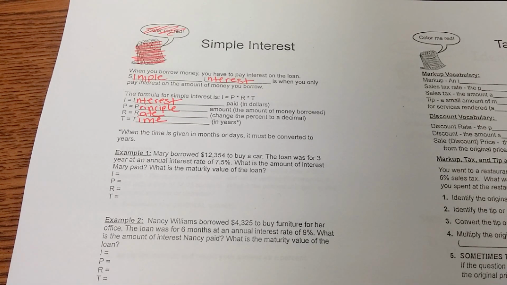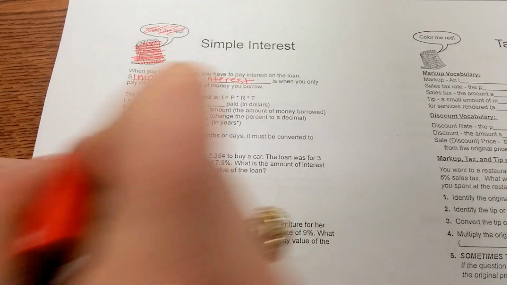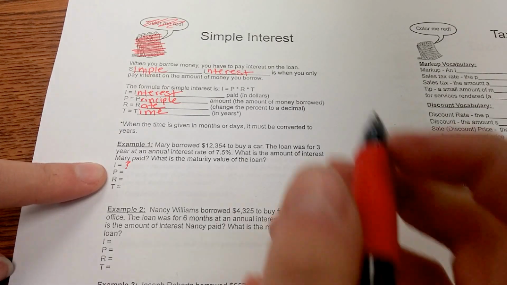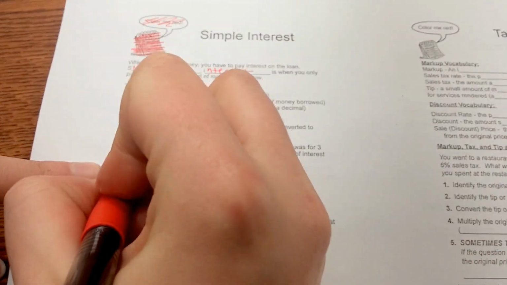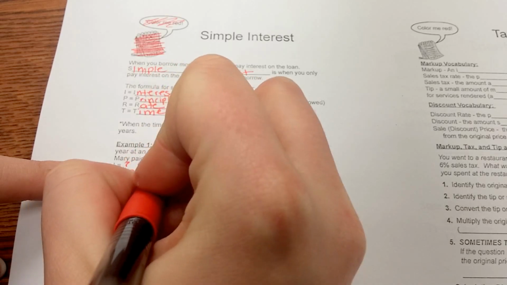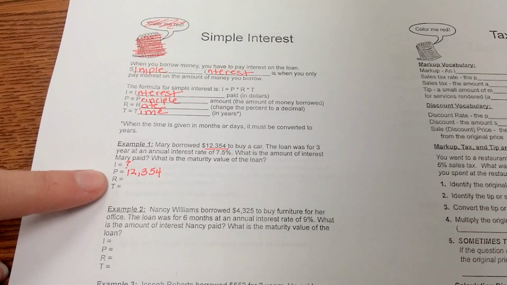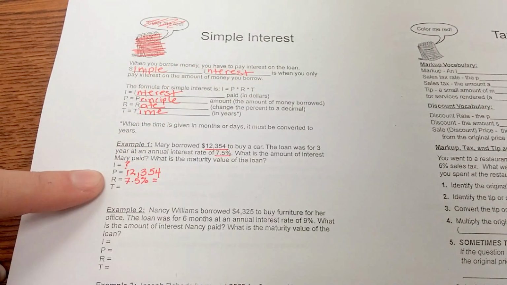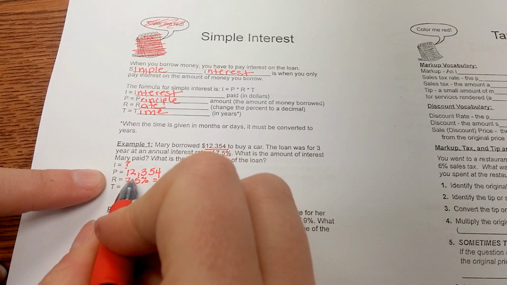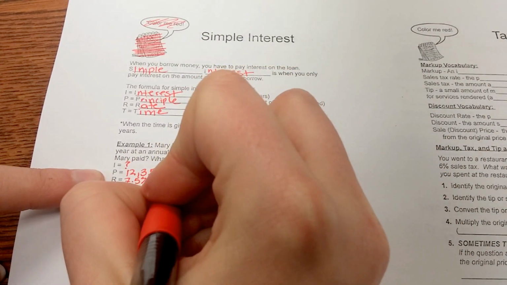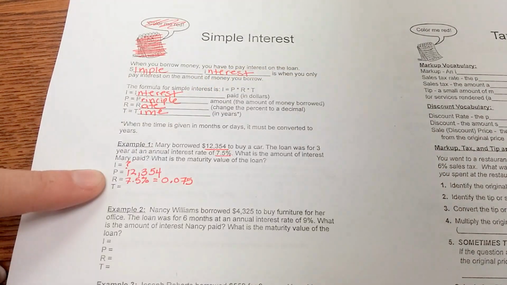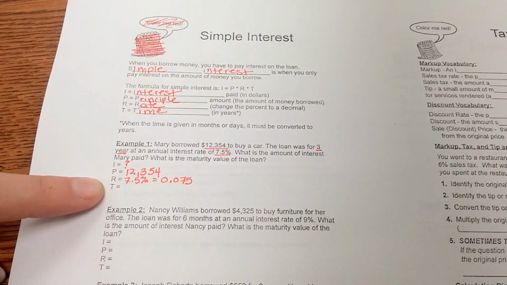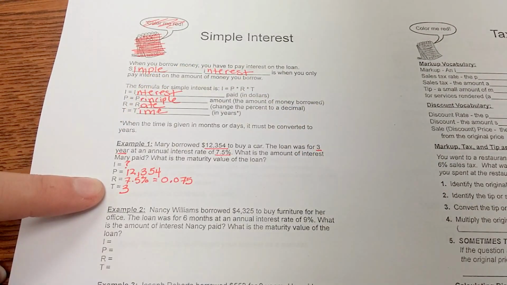So the I in this case is the interest. We don't know what that is. That's what we're looking for in this problem. The P is the amount of principal. This is the amount that Mary borrowed. Mary borrowed $12,354. R is the interest rate, which in this case is 7.5%, but we'll need to convert that to a decimal. So I'll move the decimal place 2 places to the left, so I have 0.075. And T is the amount of time in years. The loan was for 3 years. So T is equal to 3.